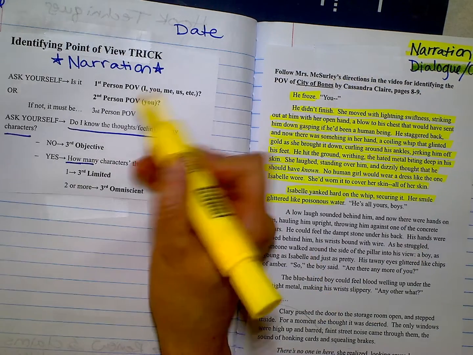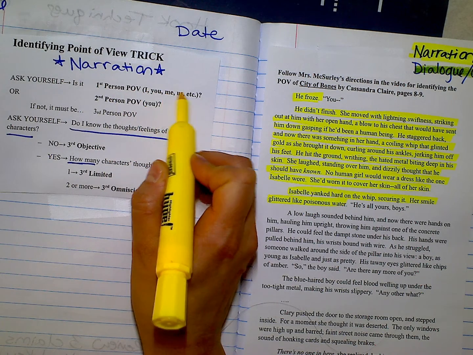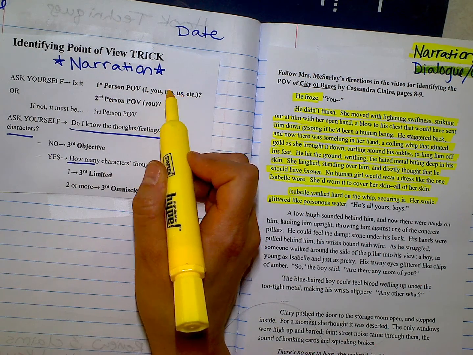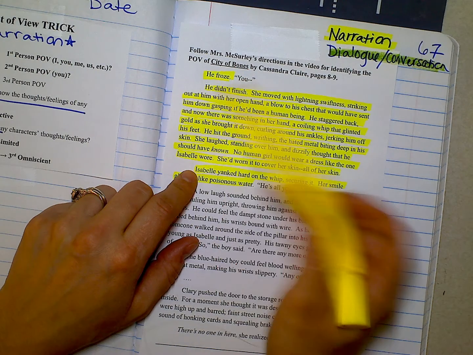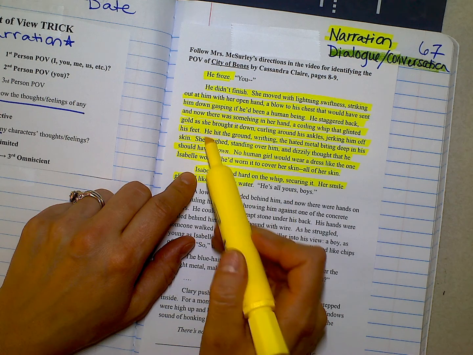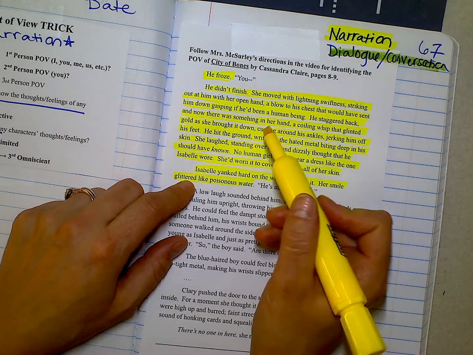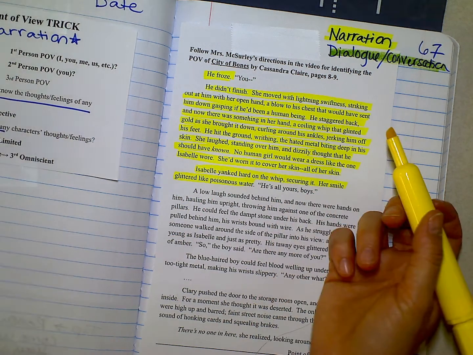So the first thing I'm going to ask myself is, is it first person? Does it use I, you, me, us, or any of those first person pronouns in the narration? So here it's saying he, she, he, she. So it doesn't seem like my narrator is a character in the story. So this is not first person.